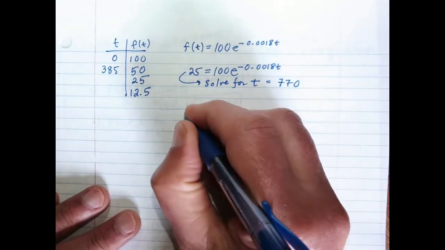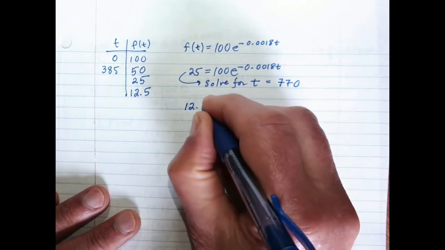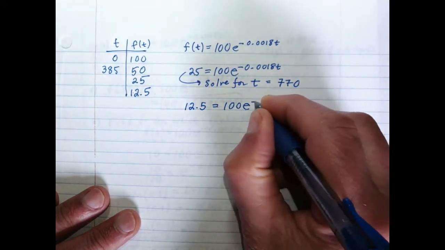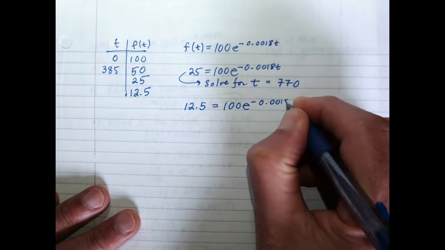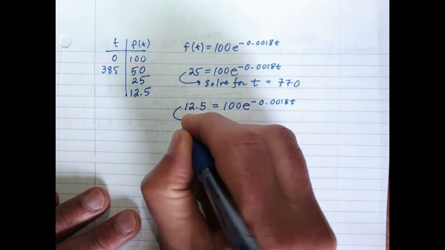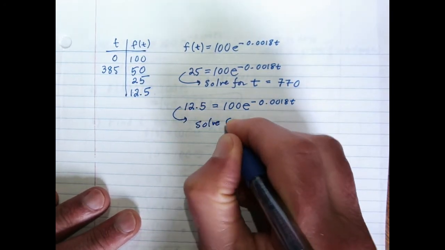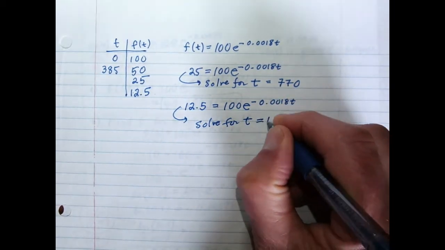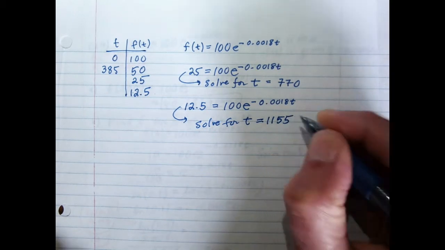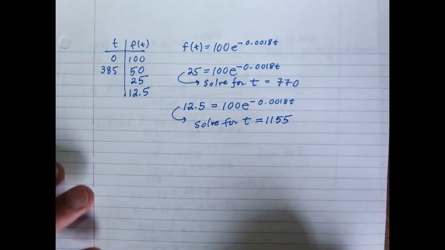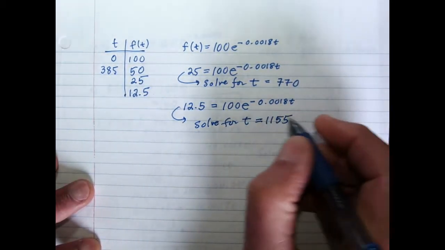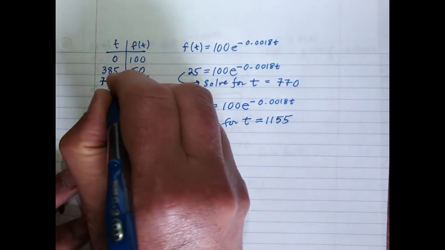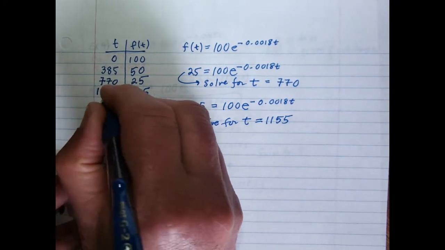And plug in 12.5 equals 100 e to the negative 0.0018 t, and solve for t here. I won't write out the steps because we've gone through that so many times. I get 1155. So on my table here, I got 770, 1155.